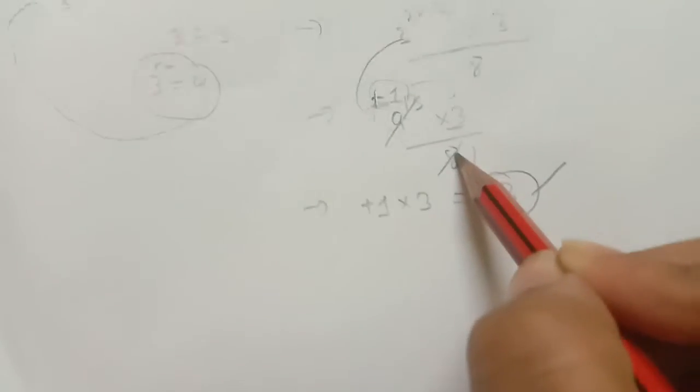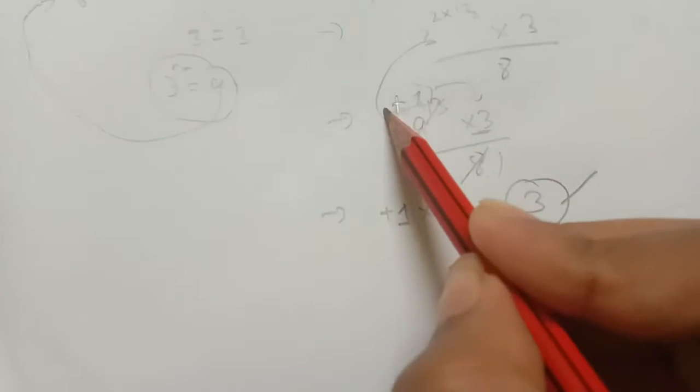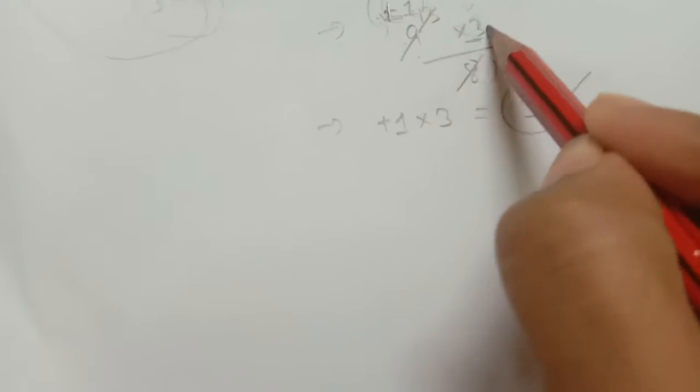I think every student understood this. When 9 is divided by 8, we leave a remainder of 1, that is plus 1. And into 3 we write 3, because when 3 is divided by 8, it leaves a remainder 3. So plus 1 into 3 is 3, and this is the remainder.